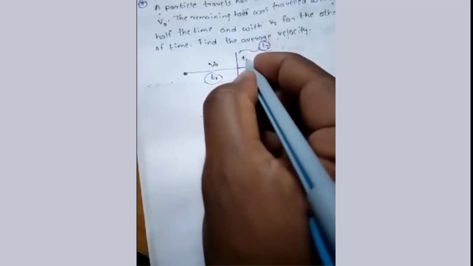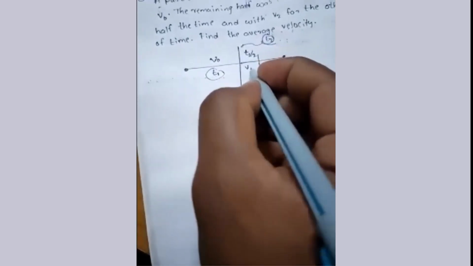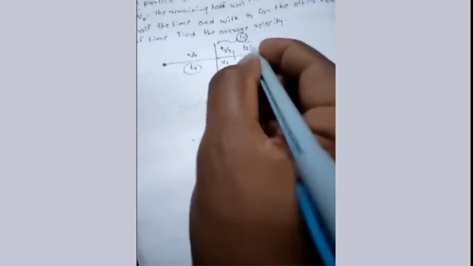See, let us say this is the total path. He said the first half is covered with velocity v naught, and the second half, let us consider this is covered in t1 time, and this total is covered in t2 time. The first half, t2 by 2, is covered with v1, and the second half, t2 by 2, is covered with v2 velocity.